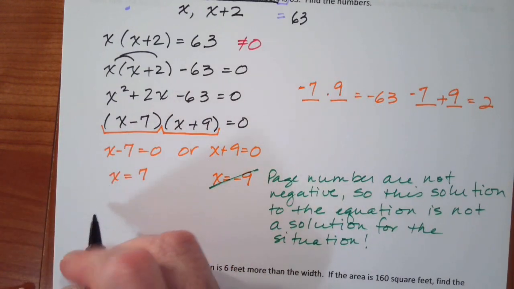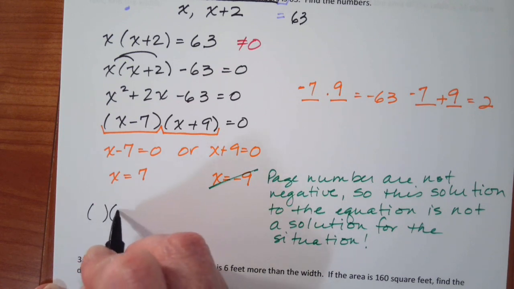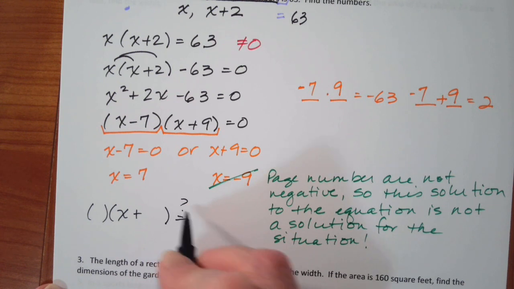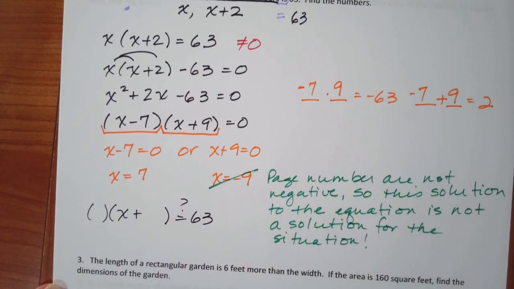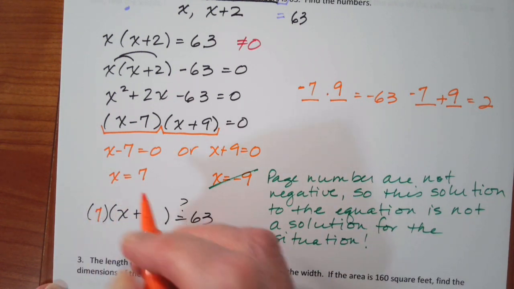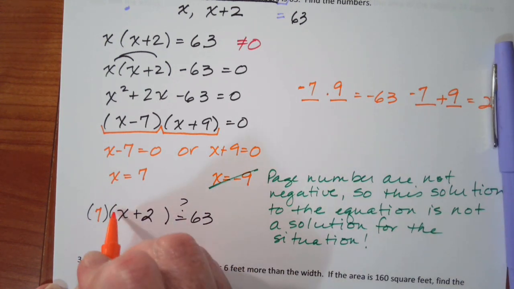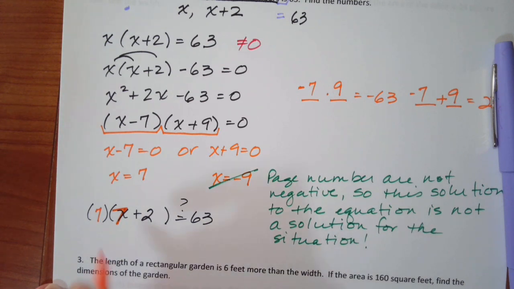So my check on that, if I have 7 times x plus 7, I want to know if that's equal to 63. So 7, oops, I did that wrong, 7 times 7 plus 2. So this is 7 times 9, which is 63, so that works.